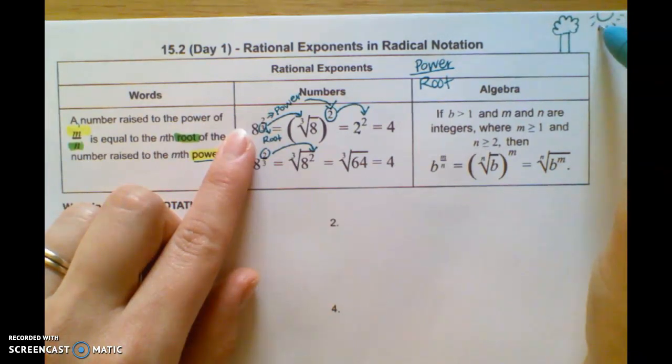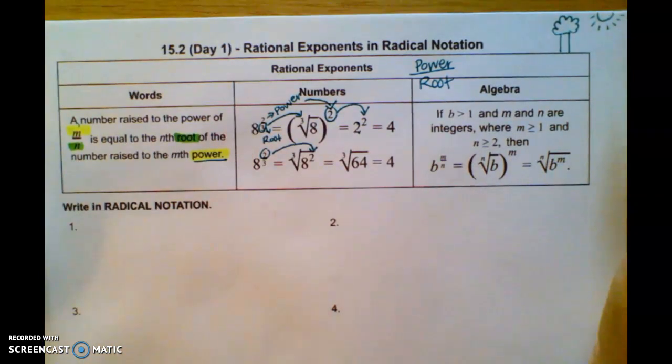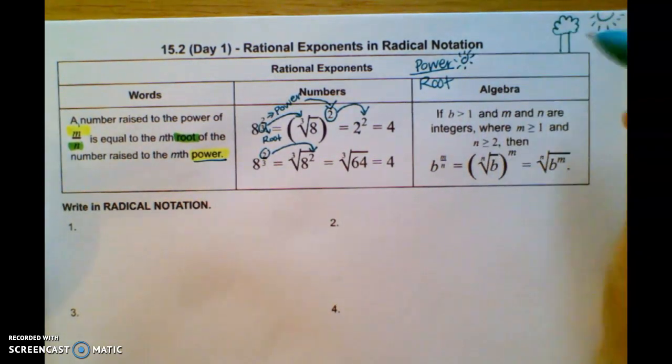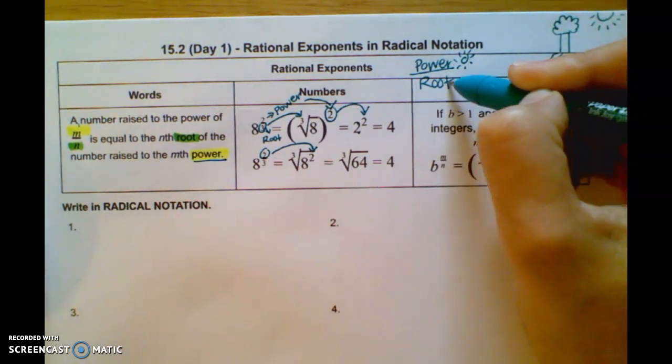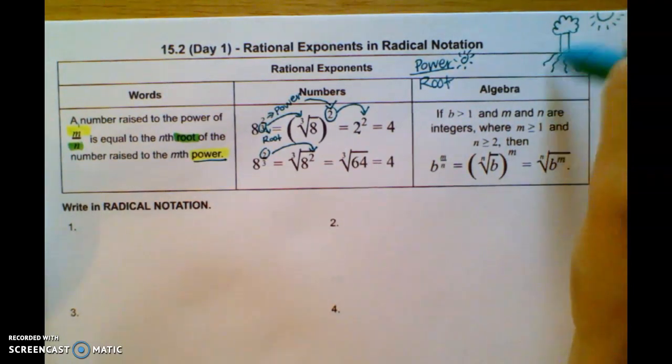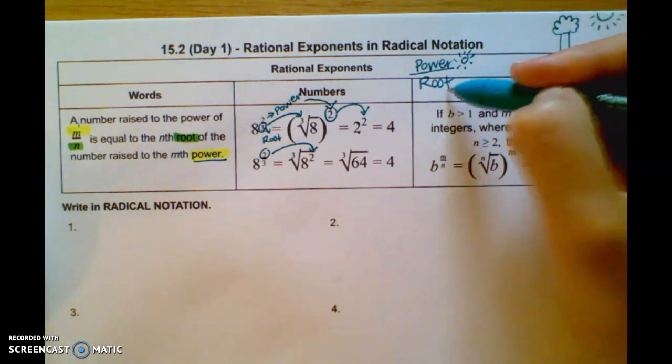If we didn't have the sun, then we could not exist. So that's where the power comes from. It's the sun. And then the roots of the tree go down into the ground. They are on the bottom. So that's how I remember. The power of the sun is on the top. The roots of the tree are on the bottom. So it's the power over the root.